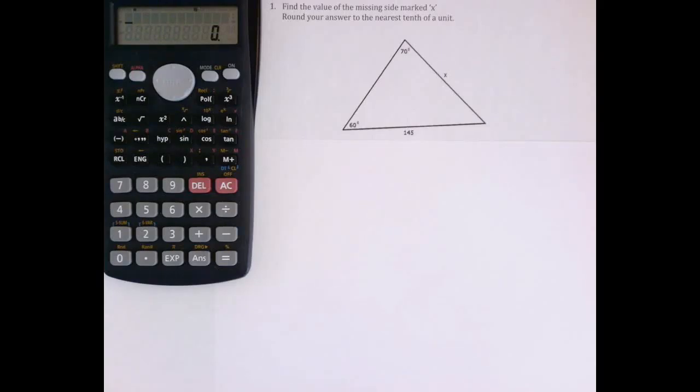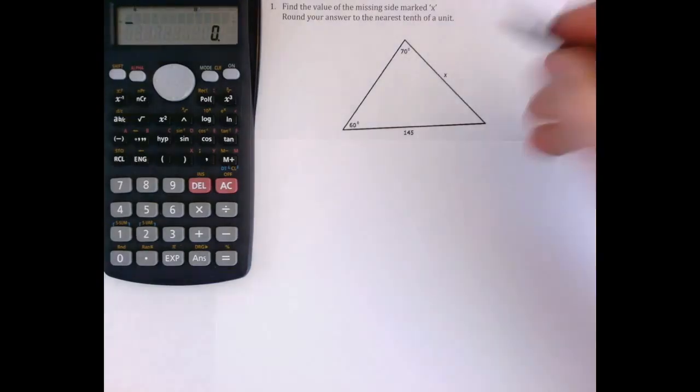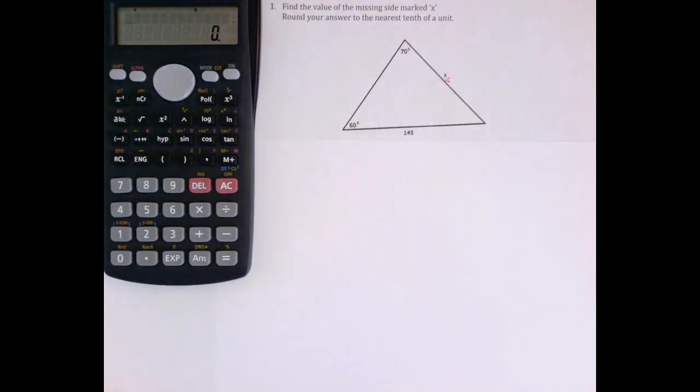Alright, here's the first of the sine law questions. This one's asking me to find the length of the side marked with the x. So that will be this side of the triangle right here. And round your answer to the nearest tenth.